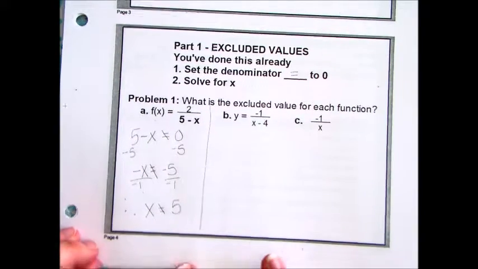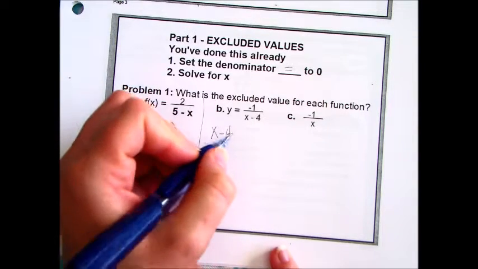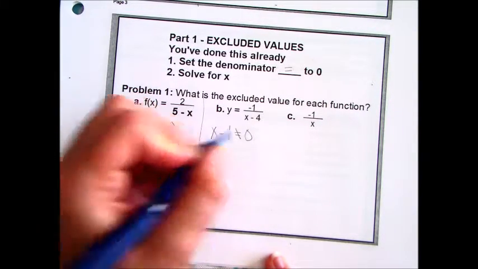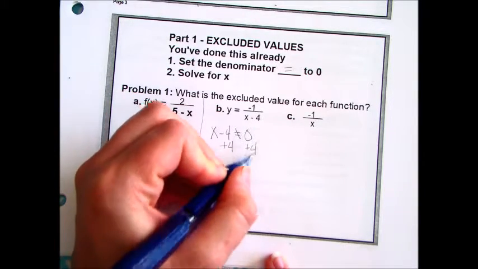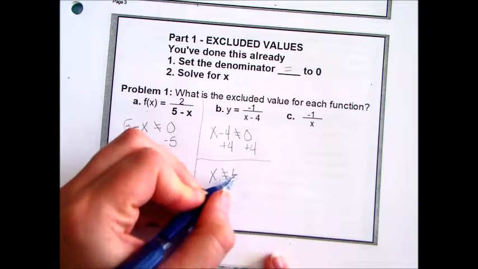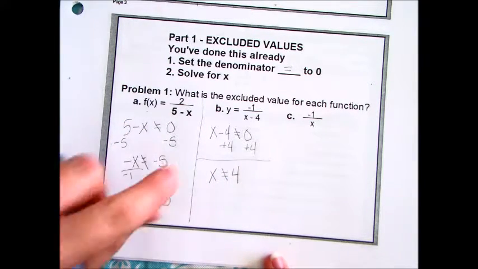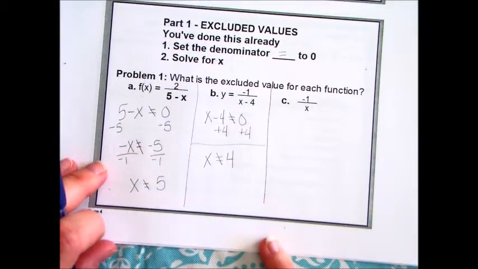Do the same for problem B. X minus 4 is not allowed to be 0. Add 4. X is not allowed to be 4. And there's nothing in front of x, so there's nothing to divide by. So that's my excluded value.